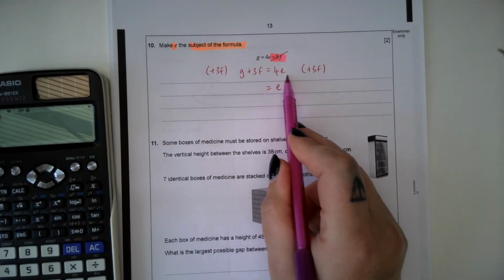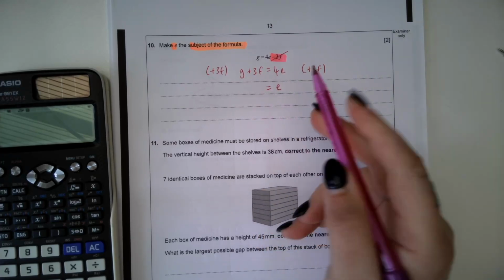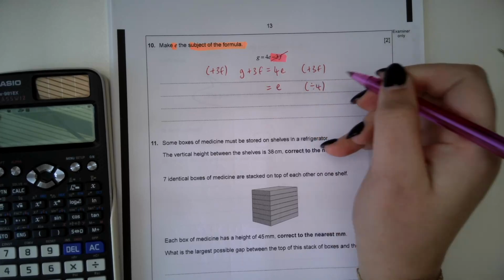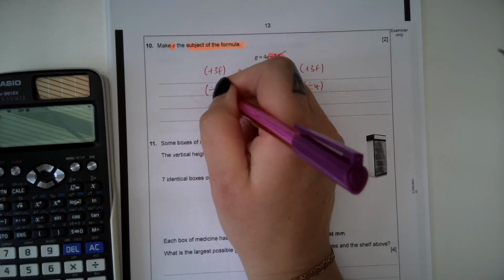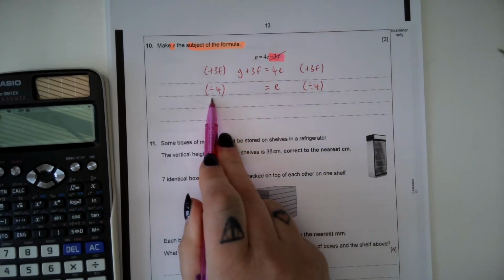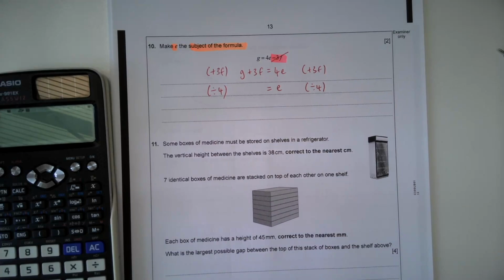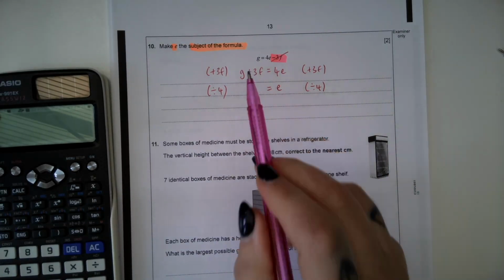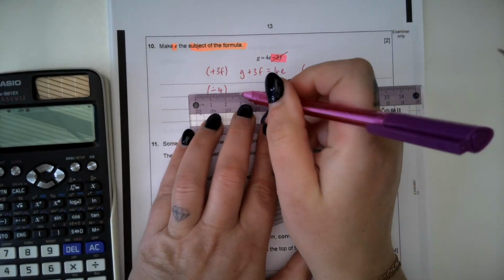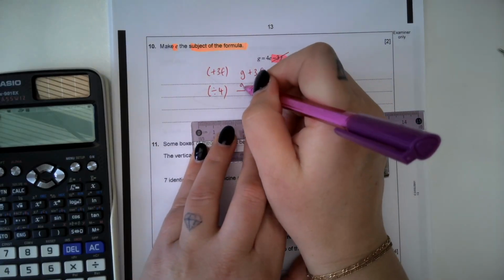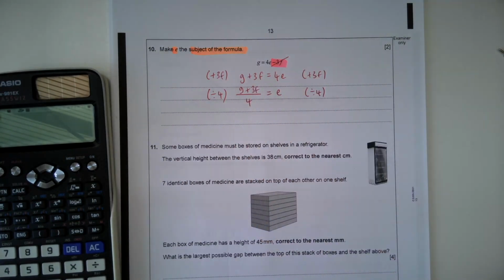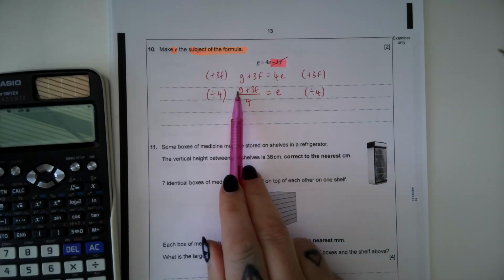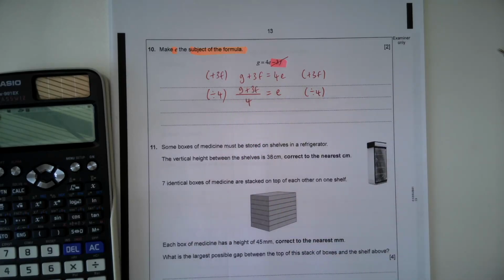This is 4 multiplied by E. The inverse of multiplying by 4 is to divide by 4. 4E divided by 4 is E. But remember, we have to balance the equation, so we also need to divide the other side by 4. Now, this is the important thing here, guys. Everything on this side gets divided by 4. So I'm going to write everything on that side as the numerator of a fraction with 4 on the bottom, because that's what I'm dividing by. So E equals G add 3F, all divided by 4.